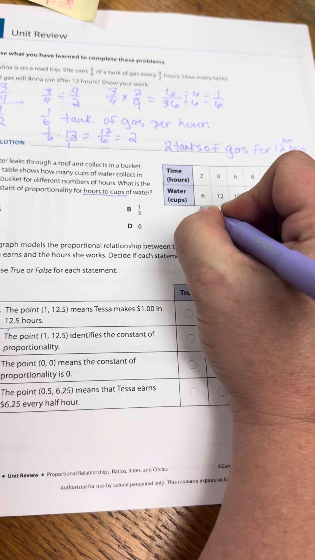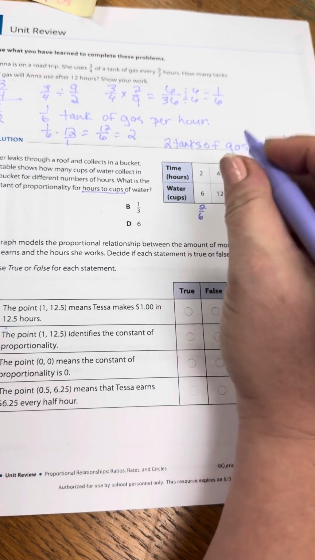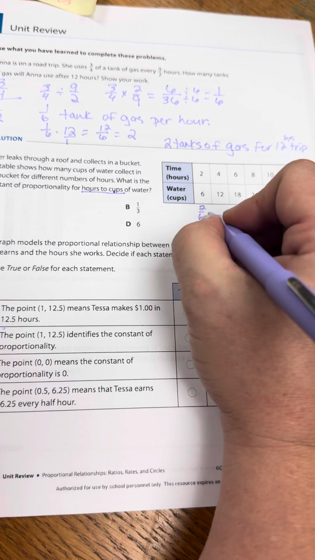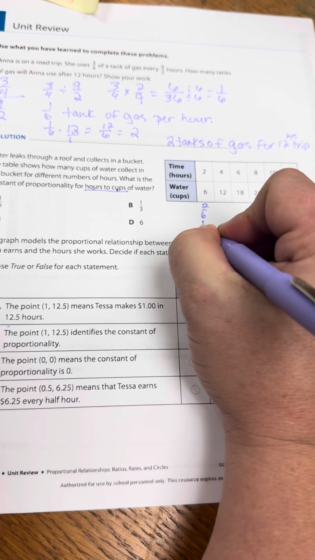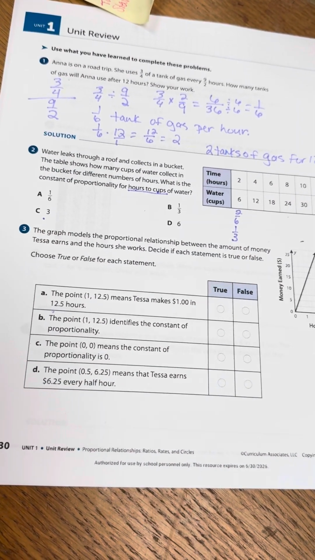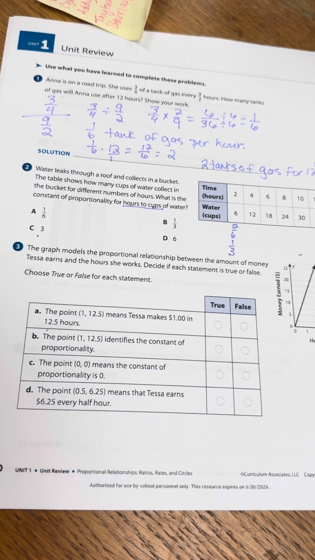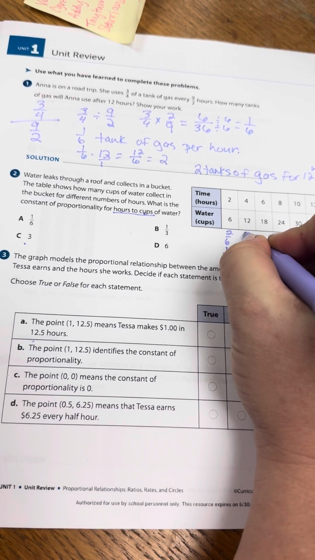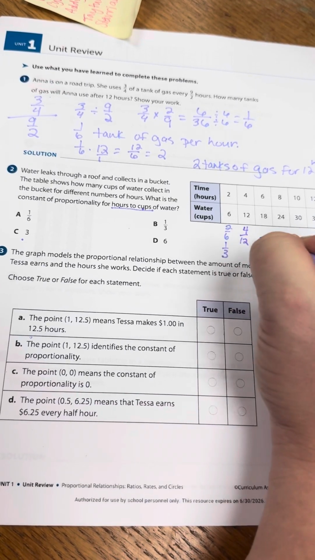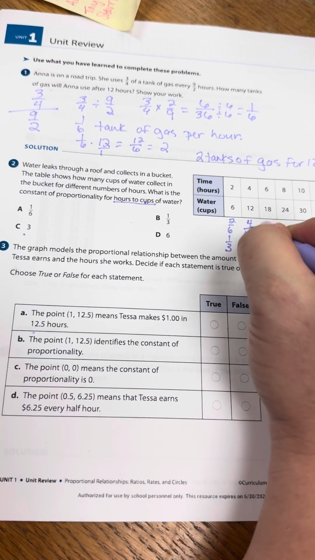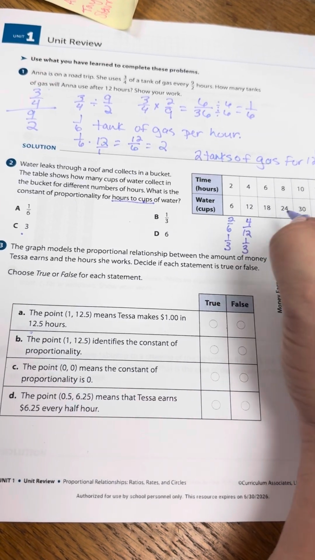Okay, so if I simplify 2/6, because I have my hours first and my cups second, this is going to simplify to 1/3. The answer key is telling me that it should be 3, but the way they have that written, that's wrong. Here again, I'm going to do the same thing. I have my hours over my cups of water. This is going to simplify again to 1/3, because I'm going to divide both of those by 4.